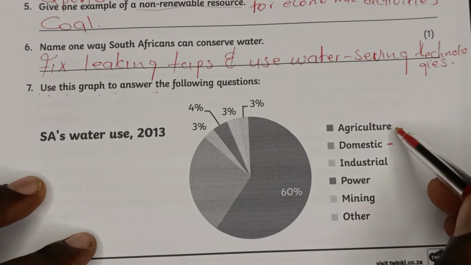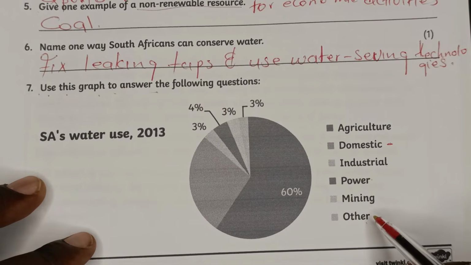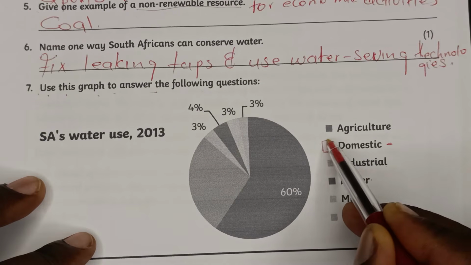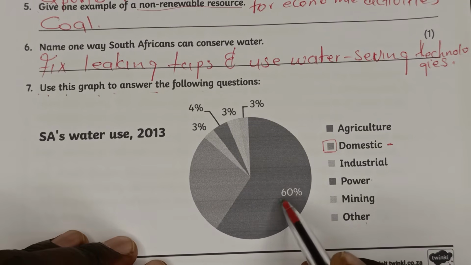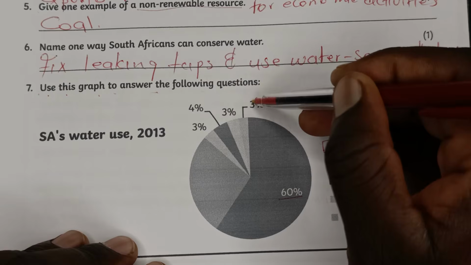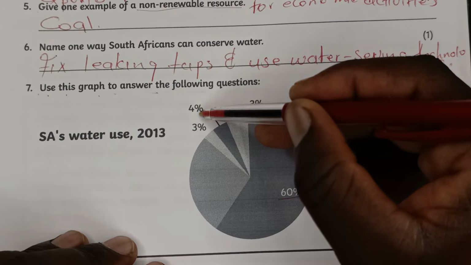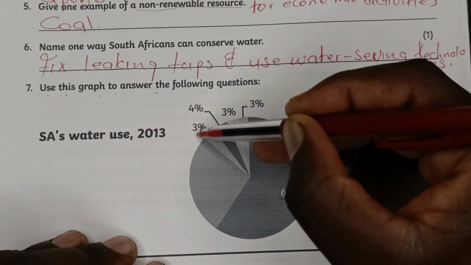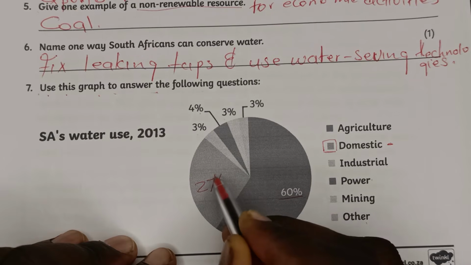Domestic, then agriculture, domestic, industrial, power, mining, and other. So which color represents domestic here? This is domestic. So the percentage: this is 60 plus 3 is 63, plus 3 it's 66, plus 4 it's 70, plus 3 it's 73. So it means this is 27%.